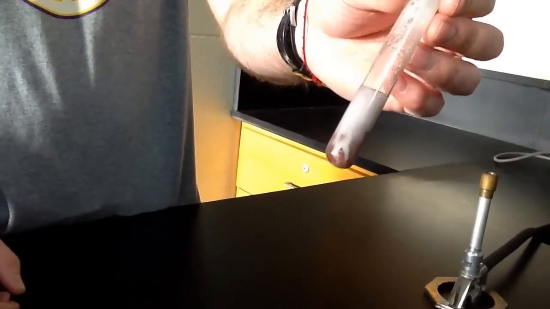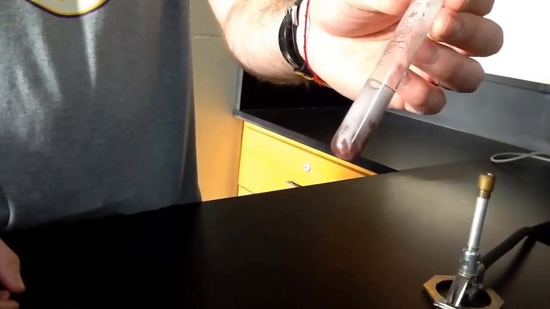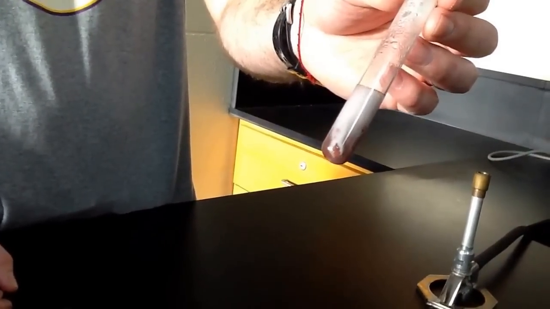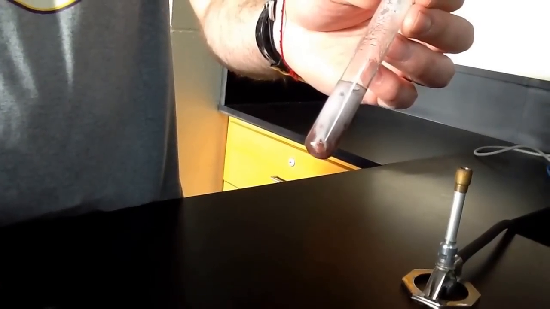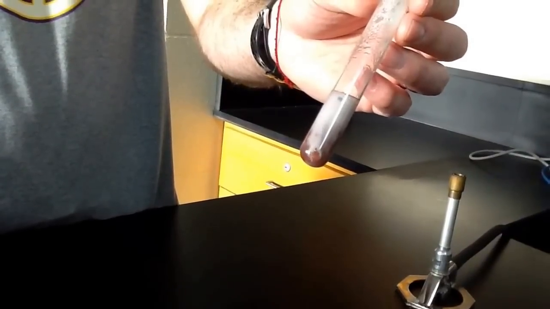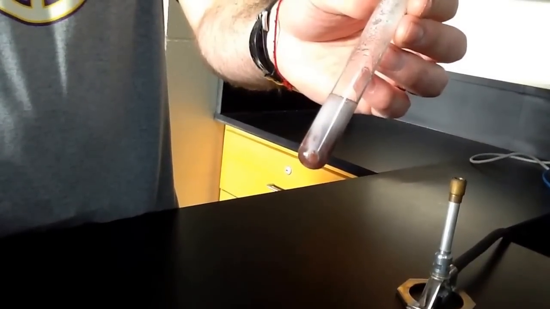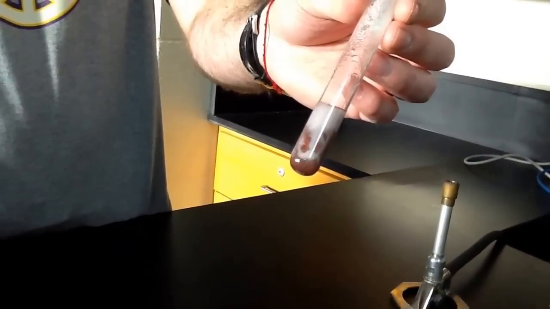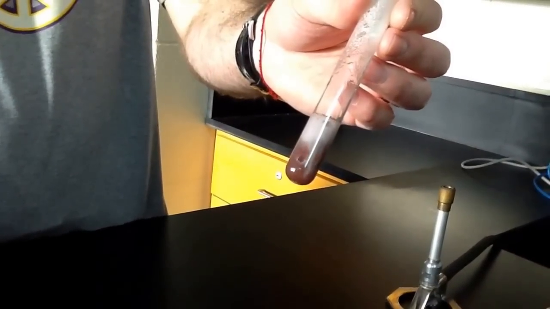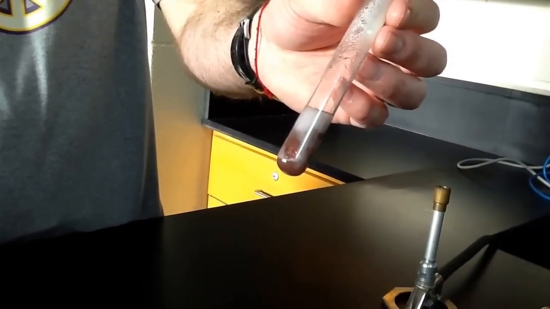And once this reaction goes to completion, what we'll also see is that the liquid went from that green-blue color to a clear color. All the copper that caused our green solution in the beginning is now clear because that copper is now turned into copper solid.